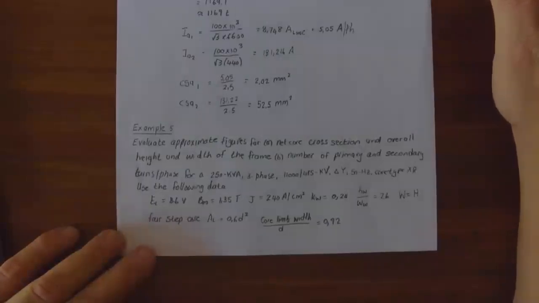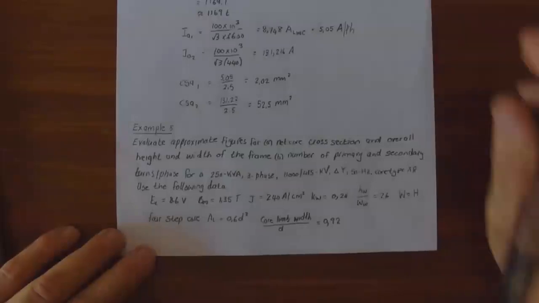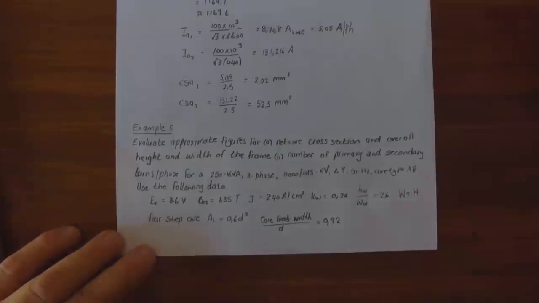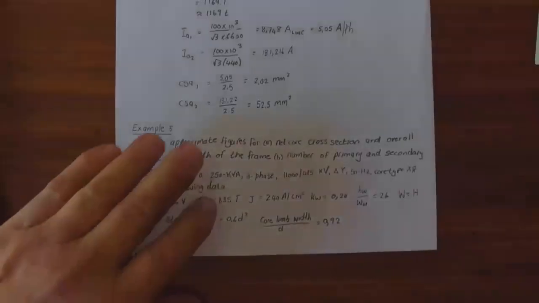EMF per turn is 8.6 volt, B max is 1.35 Tesla, J is 240 amp per square centimeter, K_W is 0.24, and the ratio of the height of the window to the window width is 2.6. Also the width of the transformer is equal to the height, and we have a 4-step core. So the area of the iron is 0.6 d squared, and the core limb width to the diameter is 0.92.